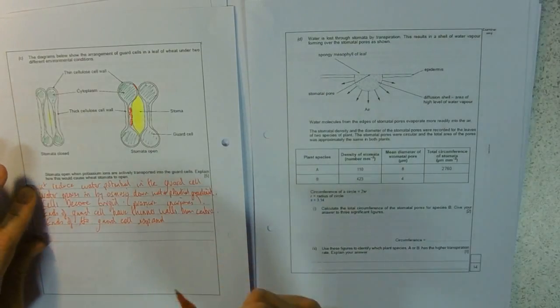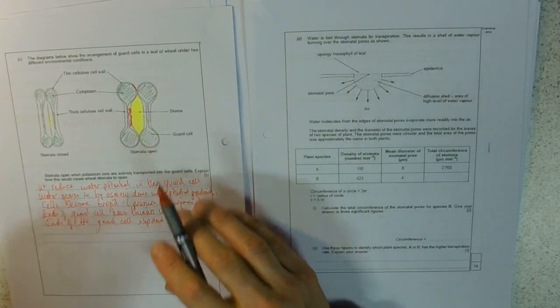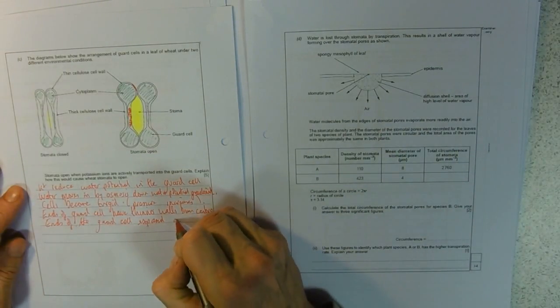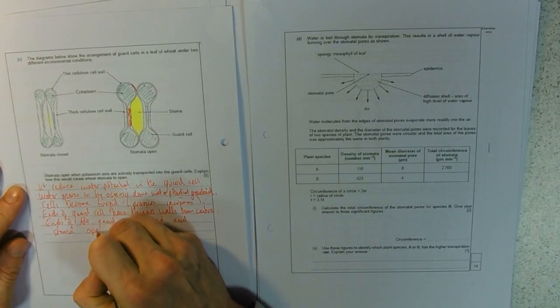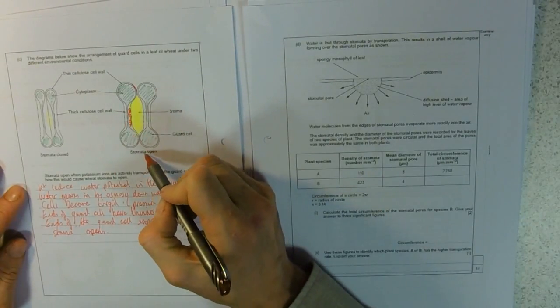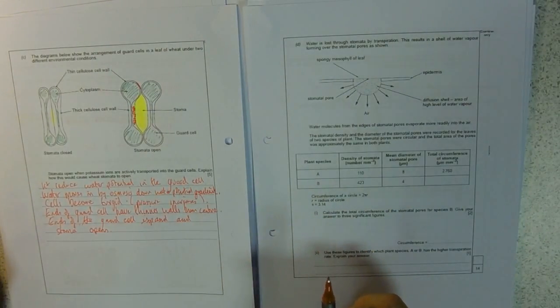Just really using this information. If you don't get this mark, your teacher will probably put UI next to it. Use this information in the diagram. And the stomata opens and stoma opens. So they've used stomata here, the plural, stoma singular, and really in exams you can use them interchangeably.